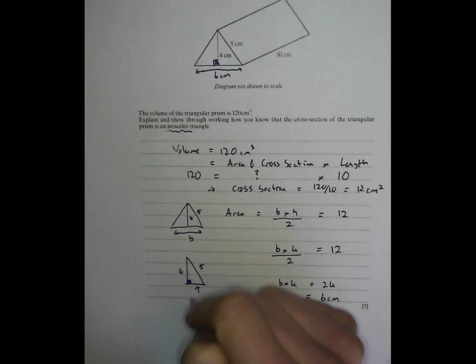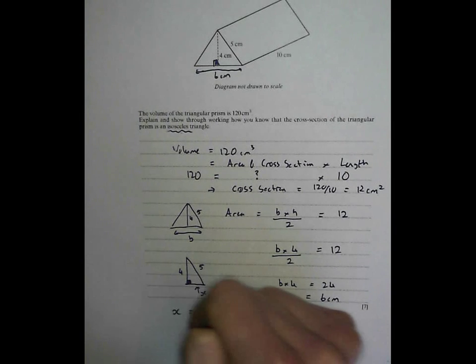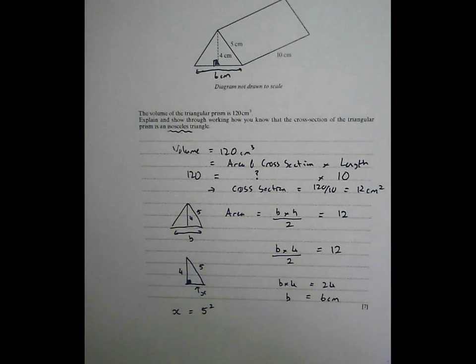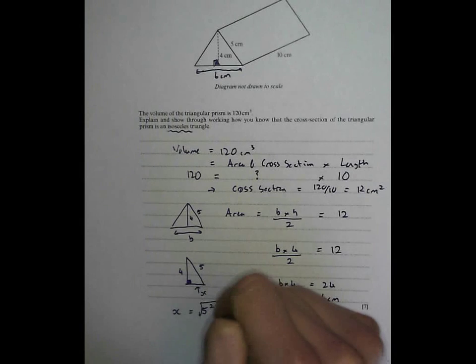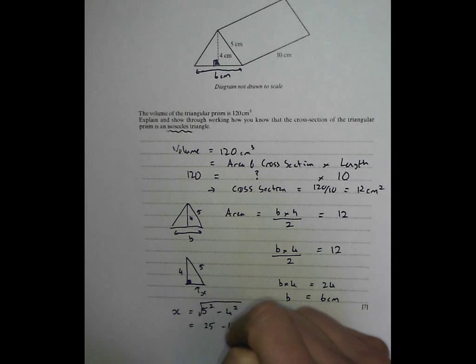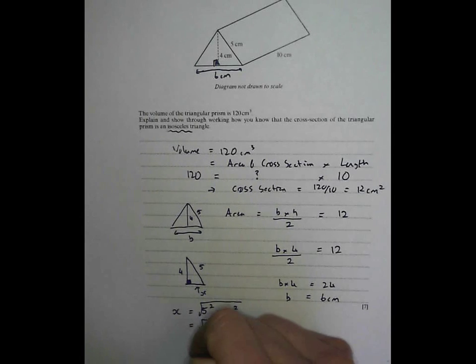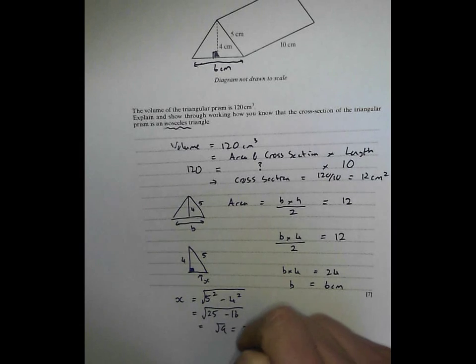So that bit there, let's call it x, is going to be equal to my hypotenuse squared, take away my shorter side squared, and square root my answer. Now that's going to be 25, take away 16, square root my answer, which comes to the square root of 9, which is 3.